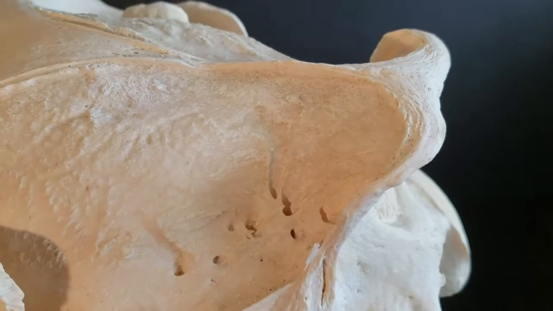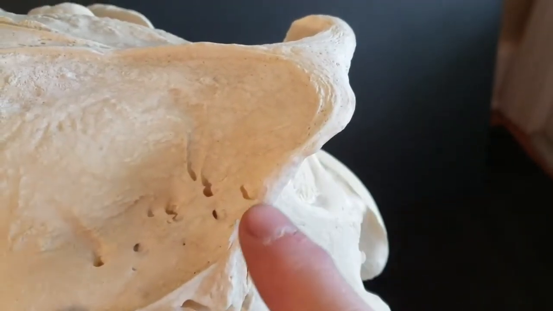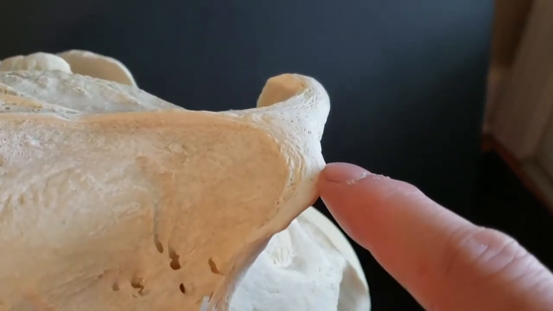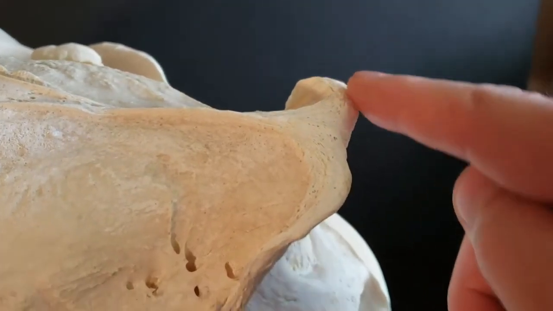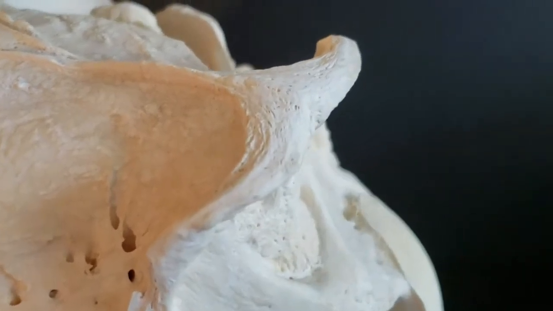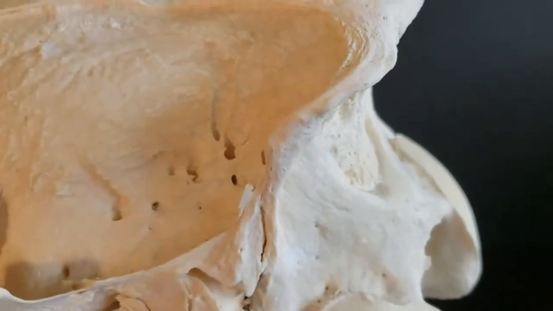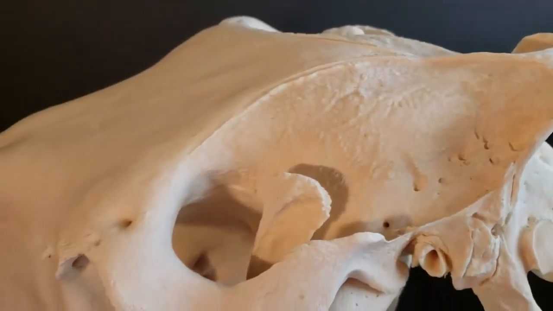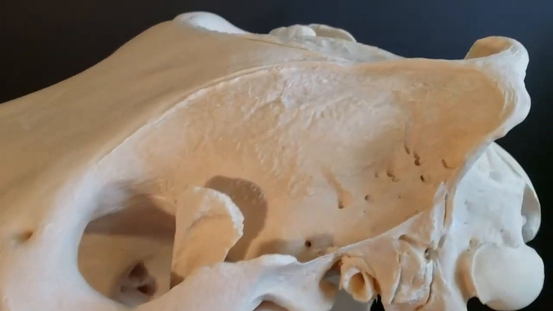Here's the nuchal crest on an older animal. You can see it right here. Comes up to the highest point of the skull. Down right through there. Very pronounced structure. It's an older animal, better developed.